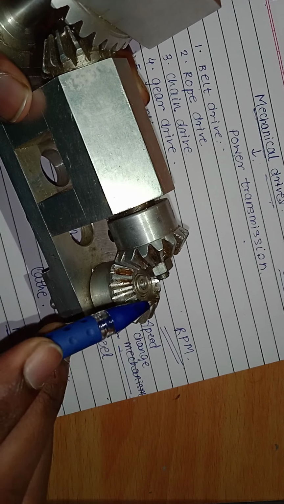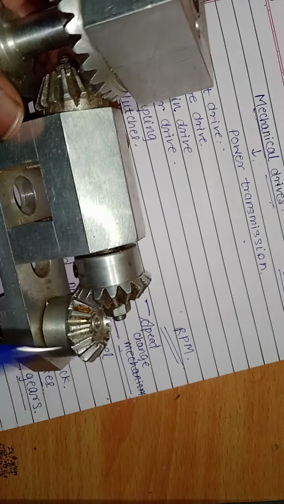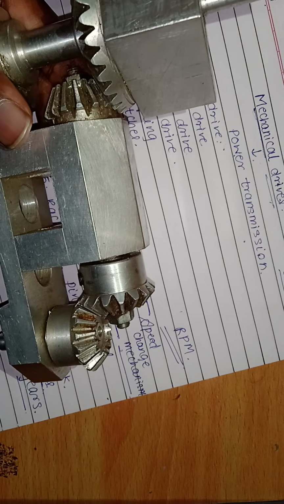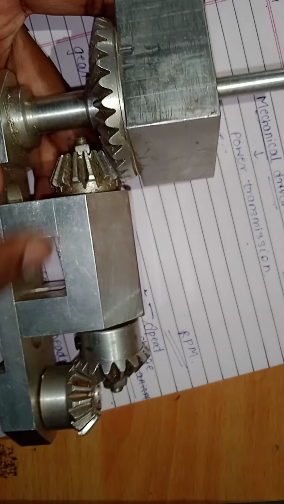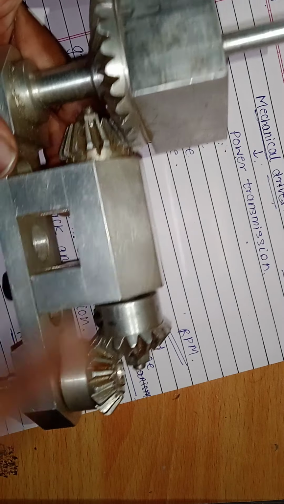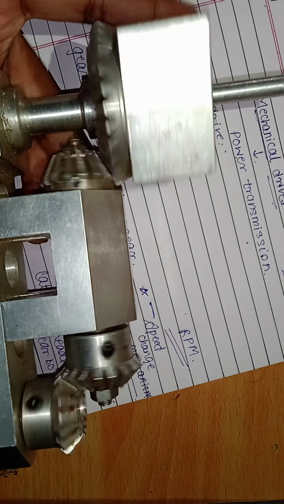The angle of intersection may be greater or less than 90 degrees, but usually it is 90 degrees. You can see these gears mesh with each other.